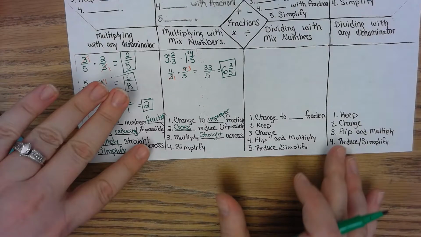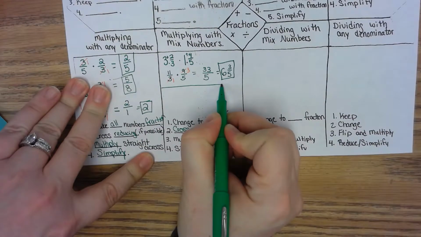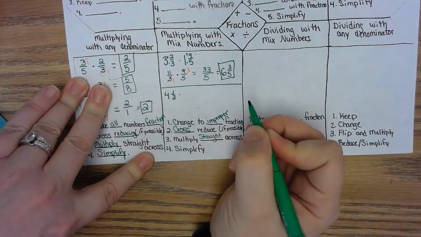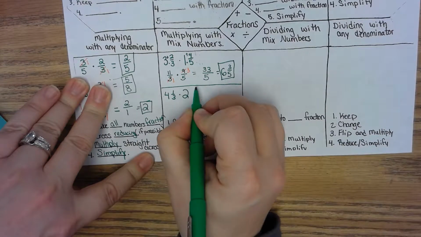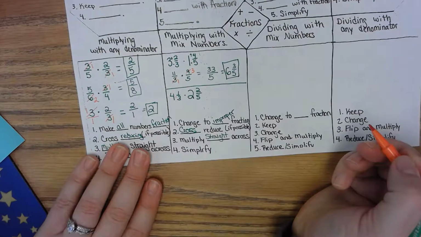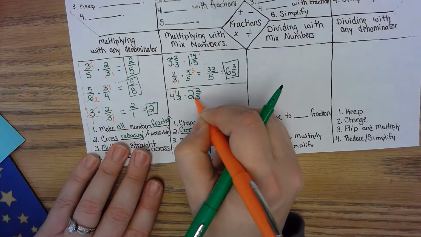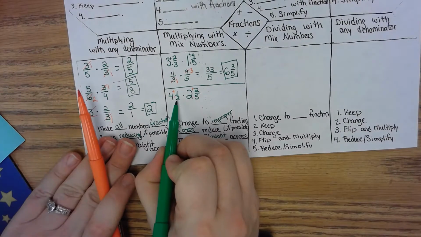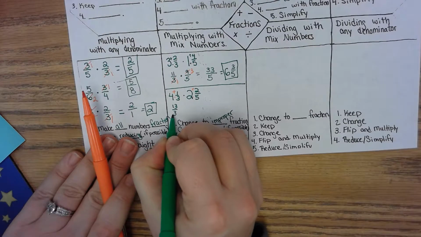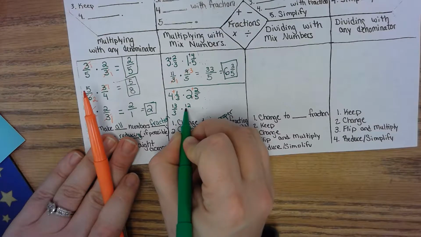All right, another one I'm going to do, so I'm going to draw my line here so we don't get confused, is 4 1/3 times 2 2/5. Again, I'm going to multiply my denominator times my whole number and add my numerator to change these to improper. So 3 times 4 is 12 plus 1 is 13/3 times 5 times 2 is 10 plus 2 is 12/5.